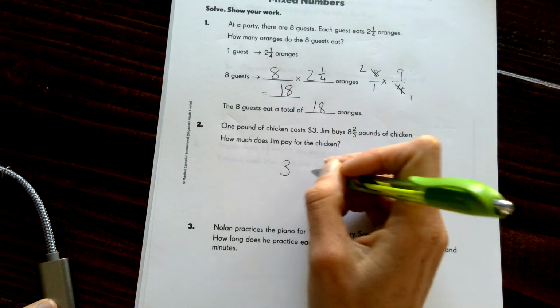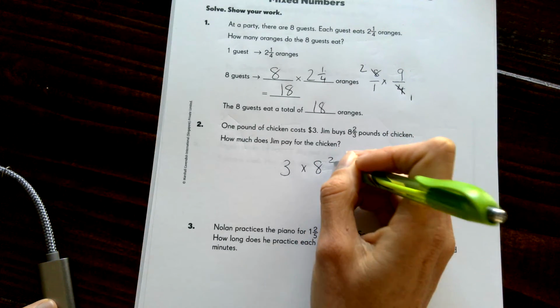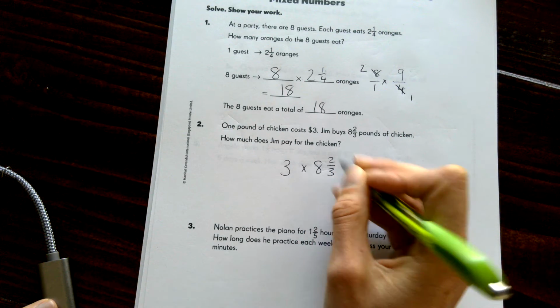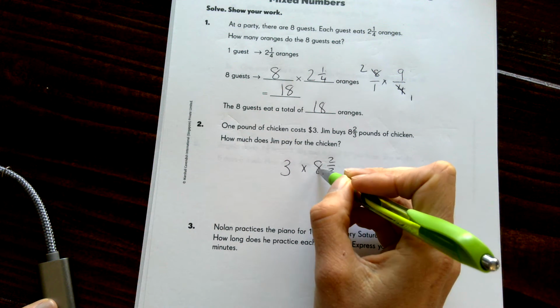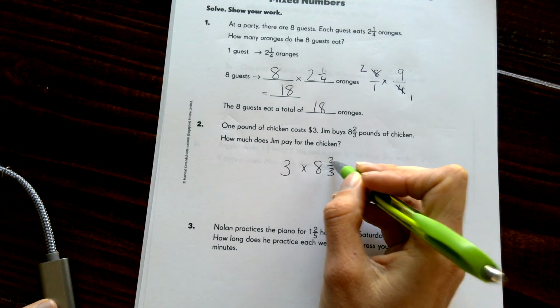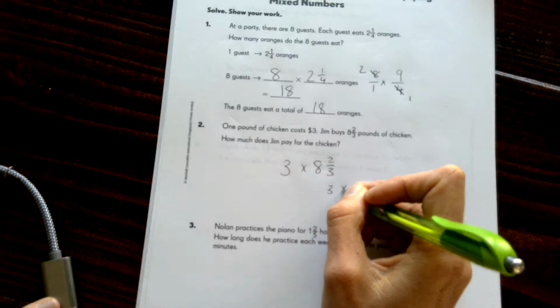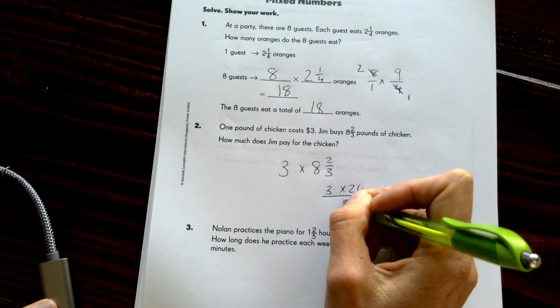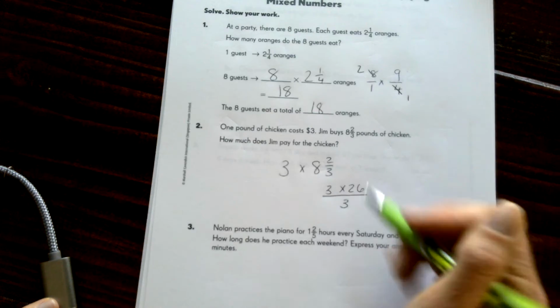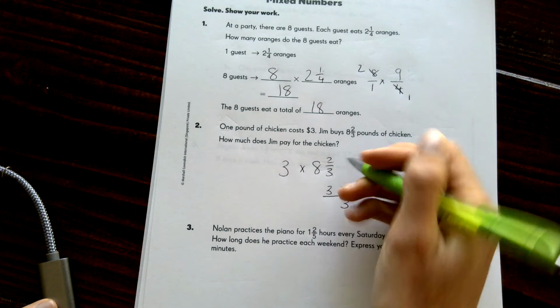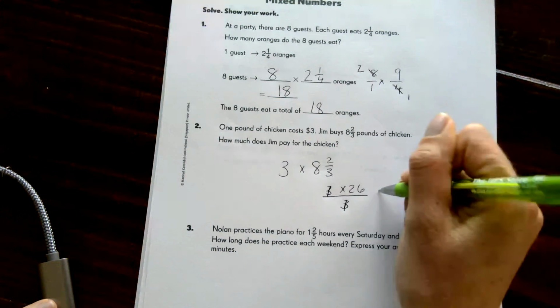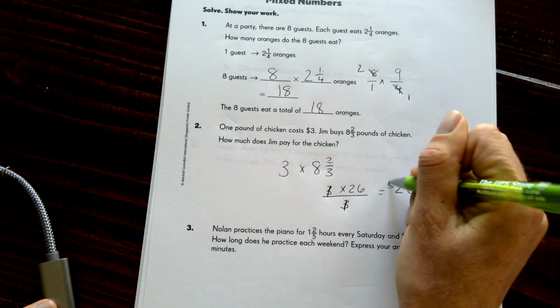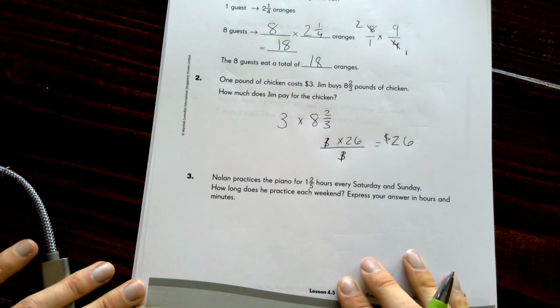Or Jim just maybe eats a lot of chicken. So he does $3 times my 8 2/3. 8 2/3 is an improper fraction, it becomes 3 times 8 is 24, 25, 26. 3 times 26 over 3. Oh my gosh, look at this, guys. Love what this becomes, 1. I'm just left with 26 over 1. So he pays $26. Beautiful.